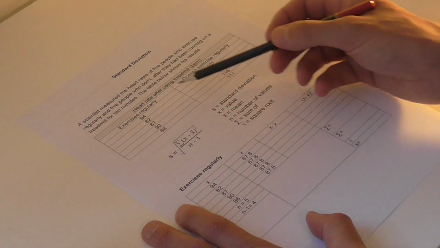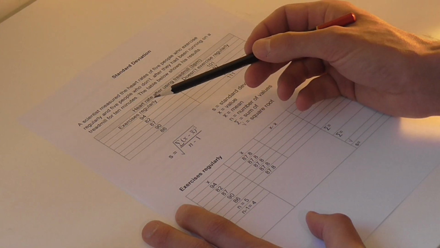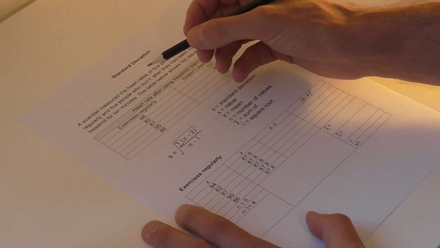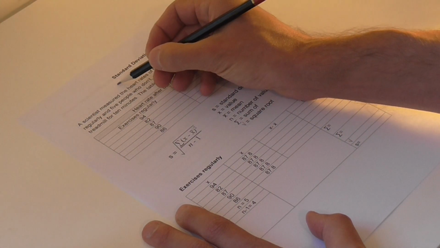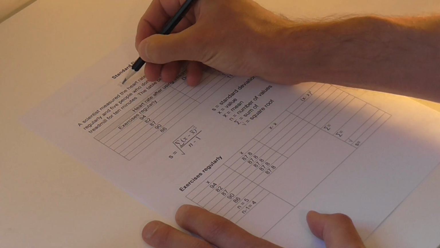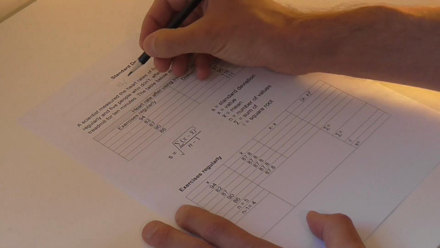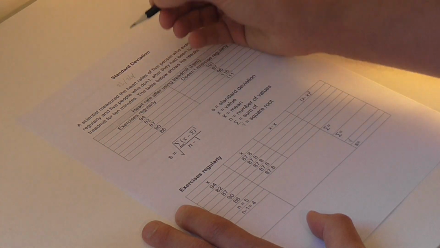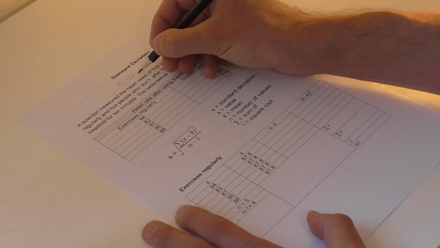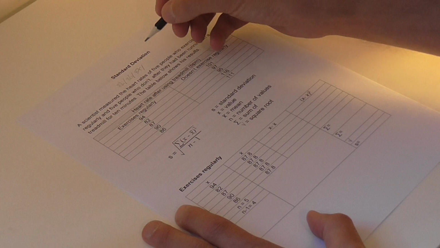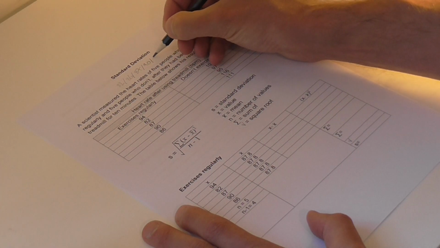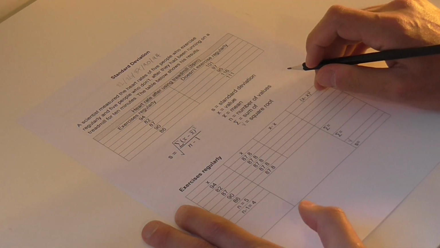So if we take the exercise regularly group and write it out in ascending order, we would have 82, 86, 87, 90 and 94.